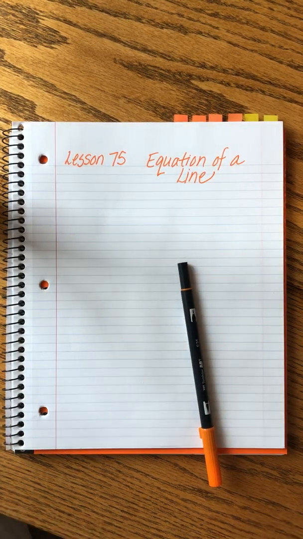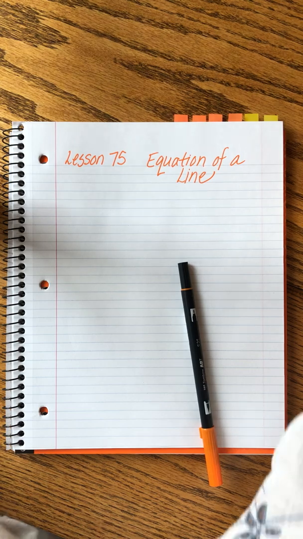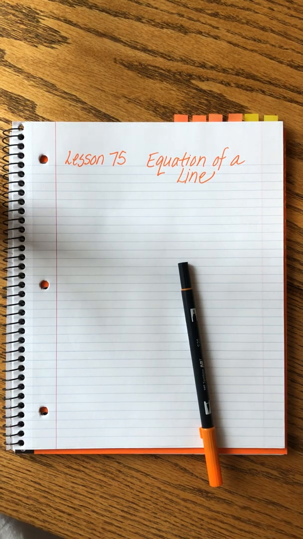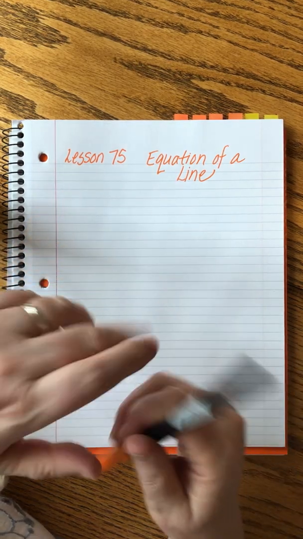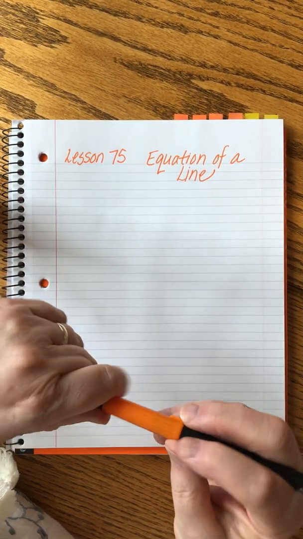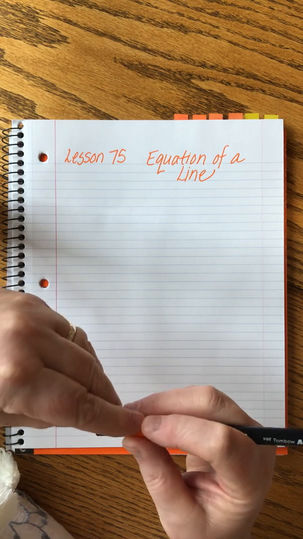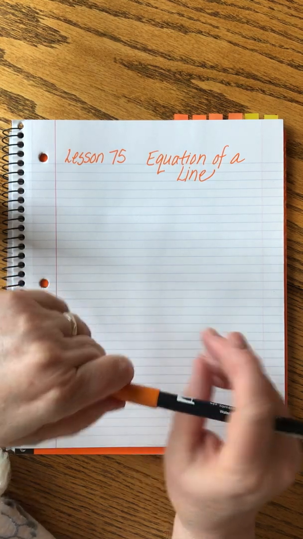Saxon Algebra 1, Lesson 75. This is a good one. I really like it. It's about the equation of a line. What does that even mean? Let me show you. We have been graphing lines.